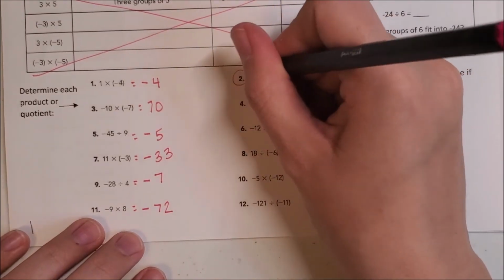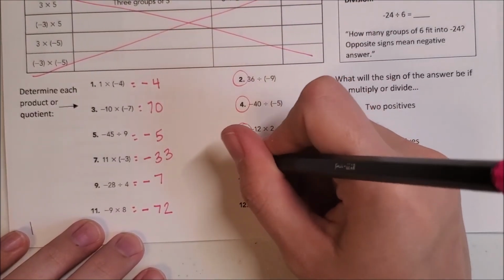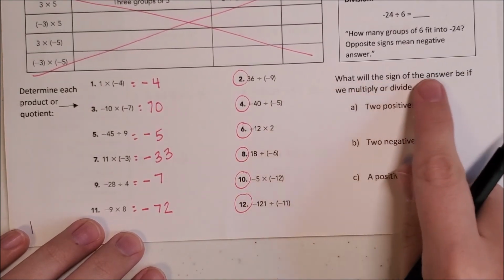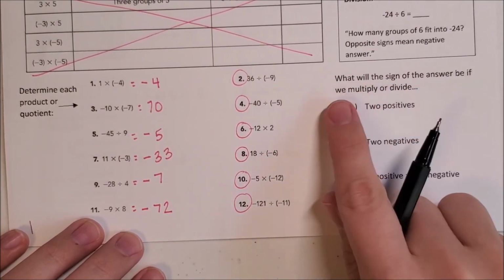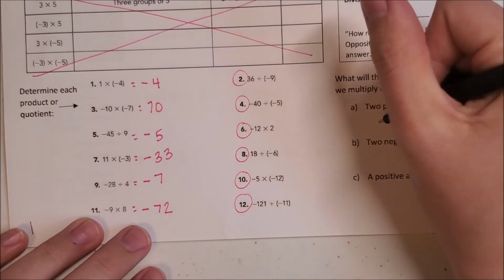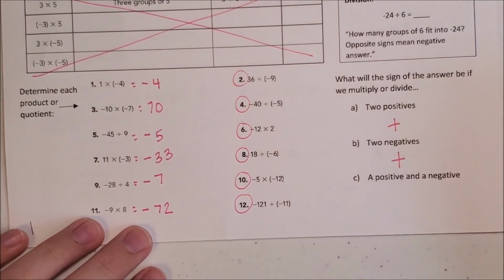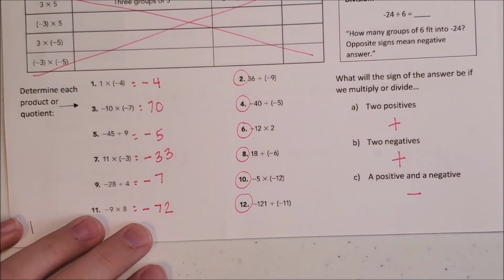Okay, so now I want you to try and do 2 through 12 on your own. And again, it says, what will the sign of the answer be if we multiply or divide? 2 positives, positive. 2 negatives, positive. A positive and a negative is negative.